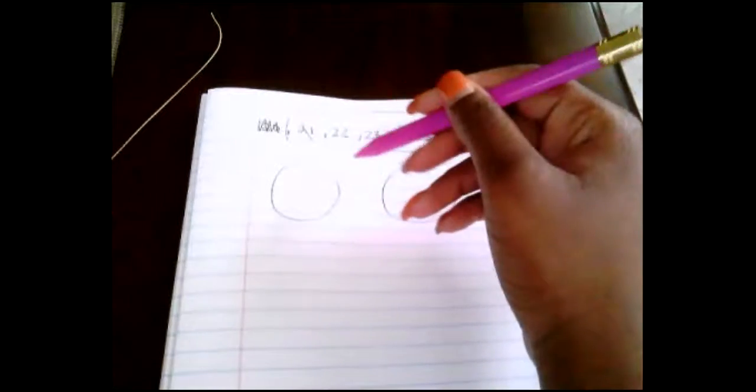To figure out if a number divides evenly, we're gonna have to draw our beads. So I decided to use 24, and the way that we're gonna divide is we're gonna split it by 2. So for 24, I need 2 equal groups, and now I'm going to see how many are in each group.